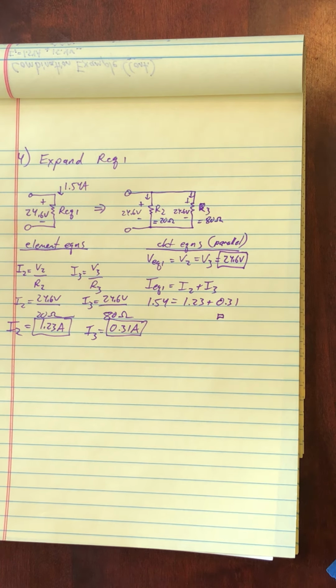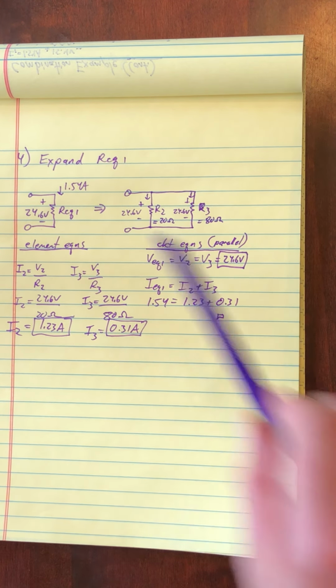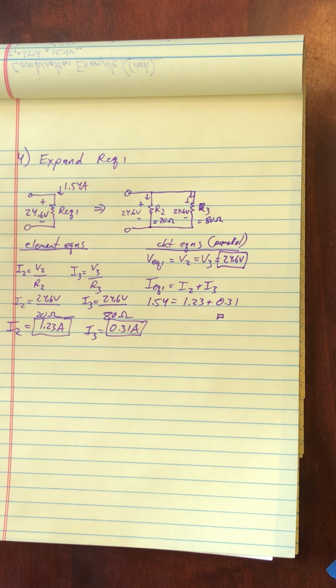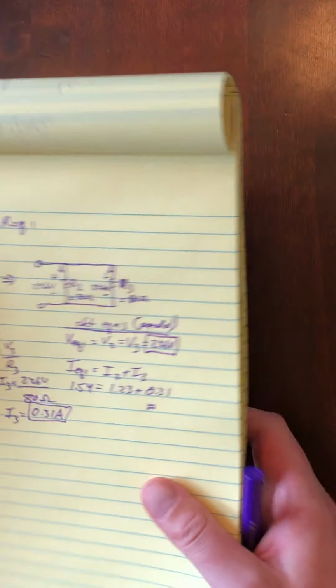Okay, thanks for watching. Hopefully that was helpful for you to figure out how to solve these circuits. I did a lot of work here. You don't have to show as much work as I did when you're doing this, as long as you can kind of take it back and fill out all of the values in the original circuit. So let me just actually do that before I sign off.